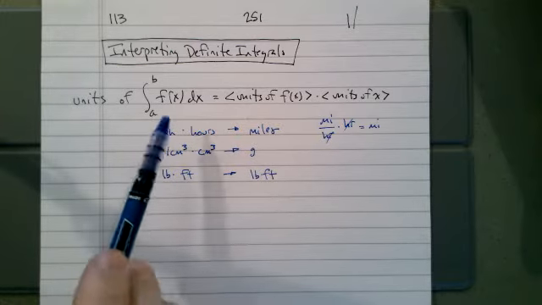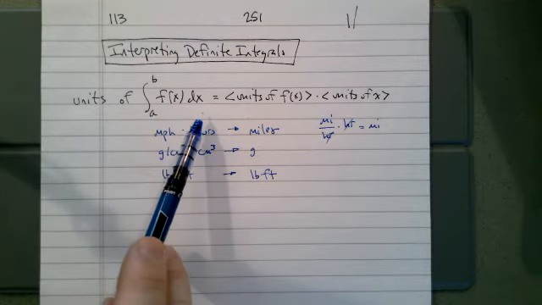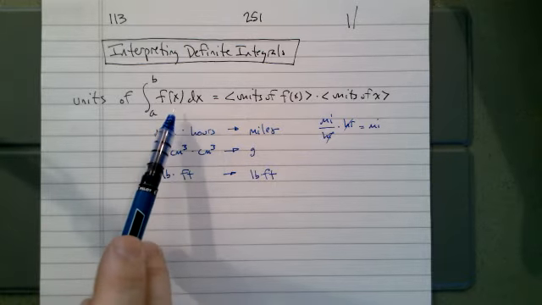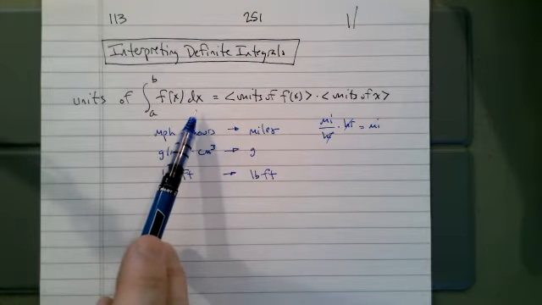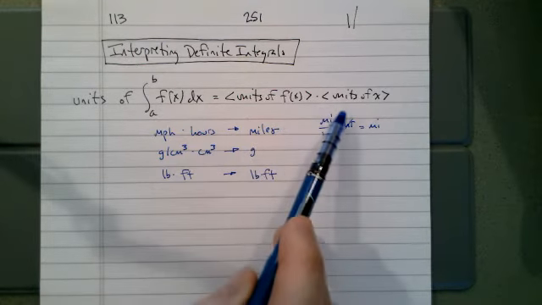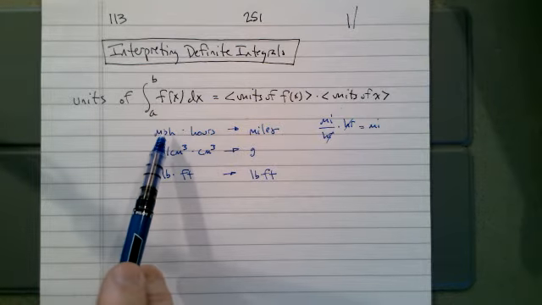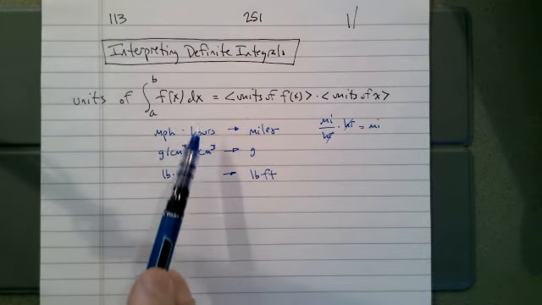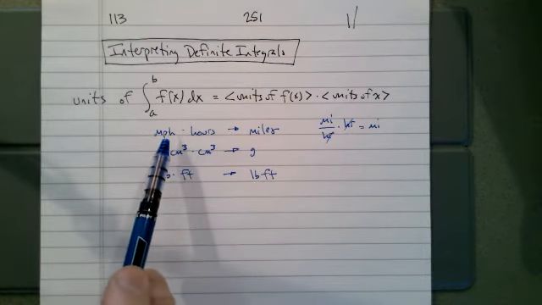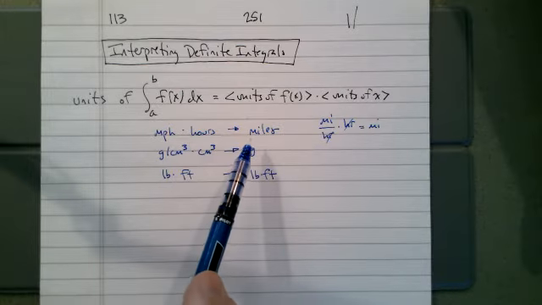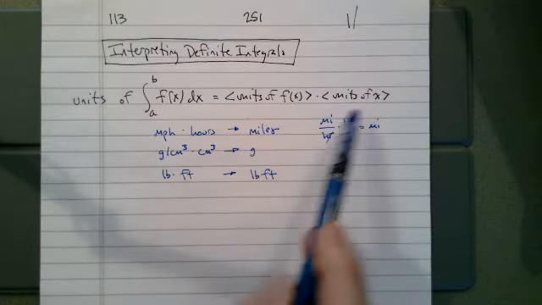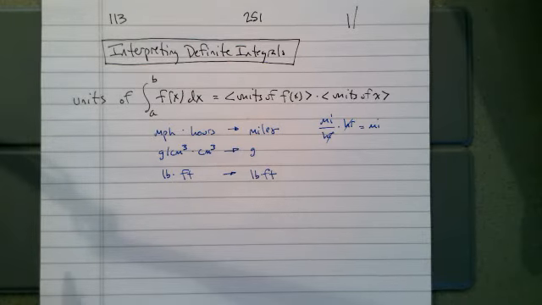We're just multiplying values of the function by some small change in x. So whatever units are attached to the function, we multiply those by the units of the dx, which will be the same as the units of x. So for example, if our function is measuring miles per hour, and we integrate with respect to hours, we take miles per hour and multiply by hours to end up with miles. So the definite integral will be a change in distance.